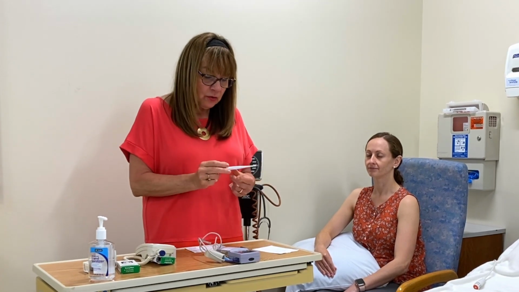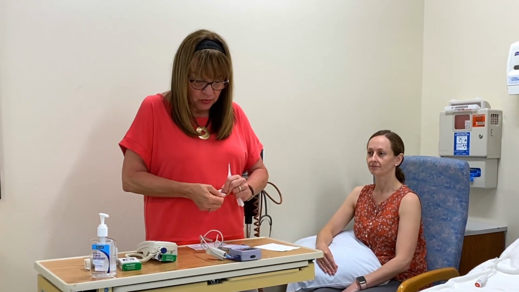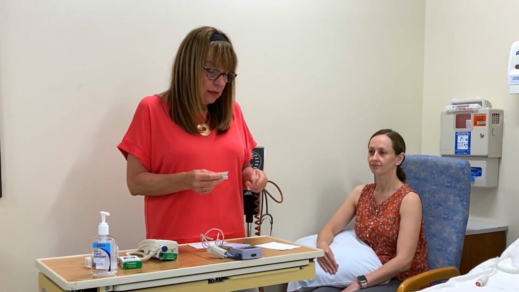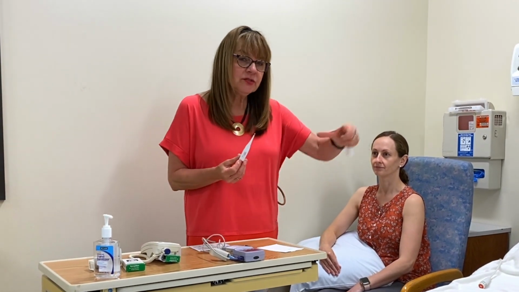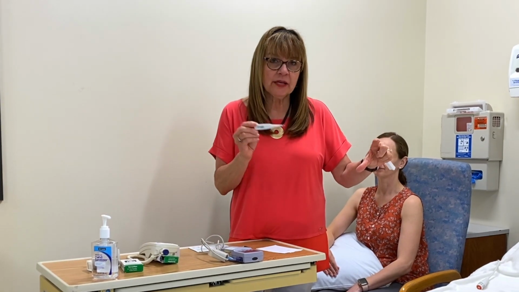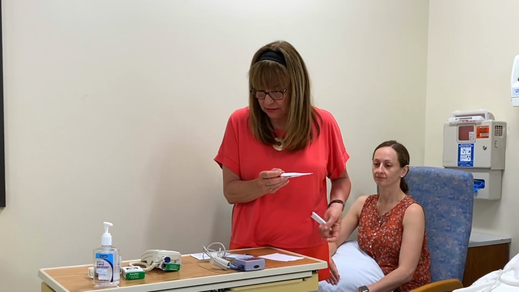When you're doing your rectal thermometer, it is very important, okay, that you lubricate it. It goes into the rectum 3 or 4 inches, with gloves of course, 3 to 4 inches. You hold it until it rings. Don't let it go, okay? Because you don't want the whole thermometer going into the rectal area. It has happened in the past.